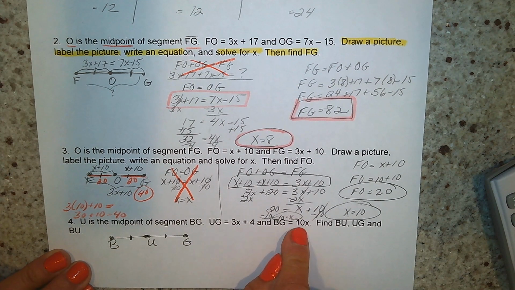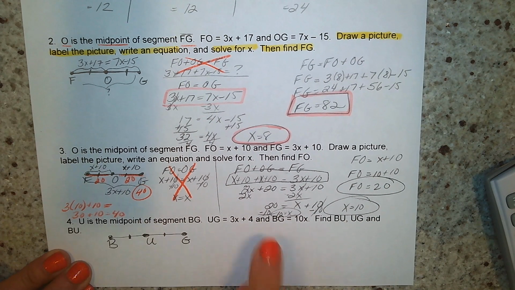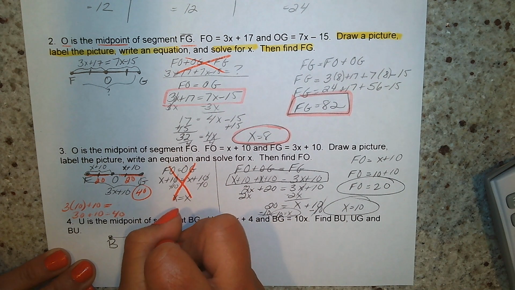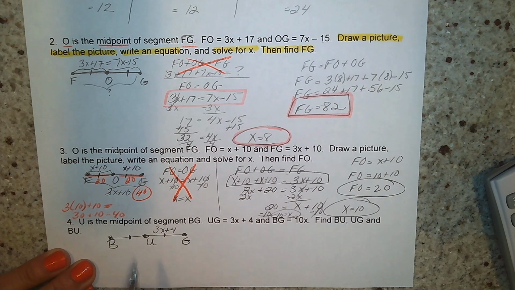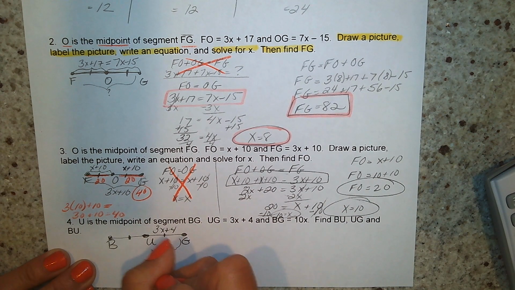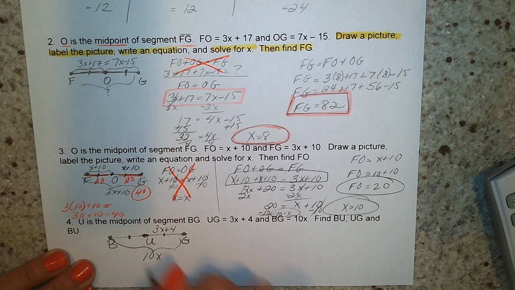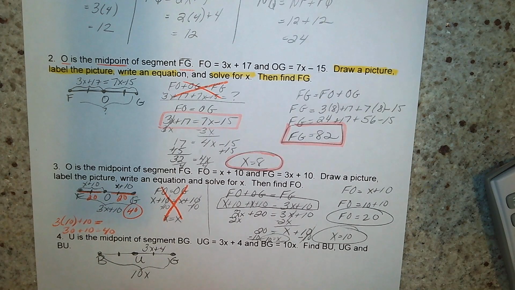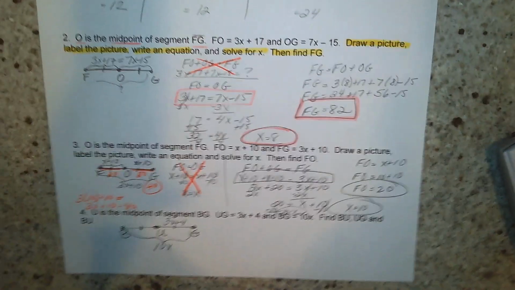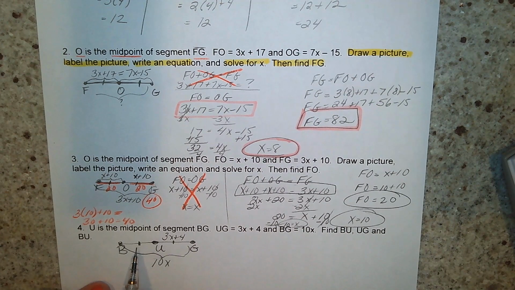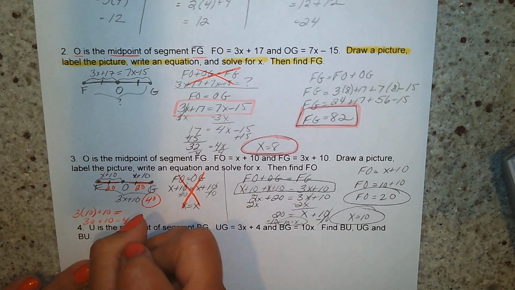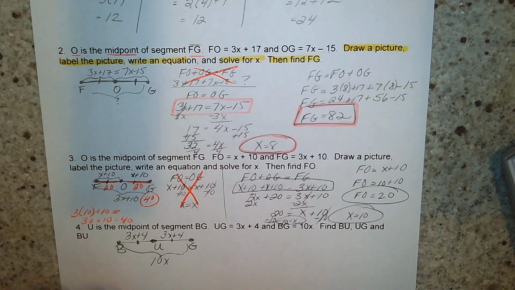Next part we said was label. That was our next set of directions that we normally do, label. So UG is 3x plus 4. BG, the whole thing, is 10x. Okay, so this problem is very much like the last one we did up here, because you didn't have this part over here. But these are equal, right? These are equal, so we can put a 3x plus 4 in on this side as well.